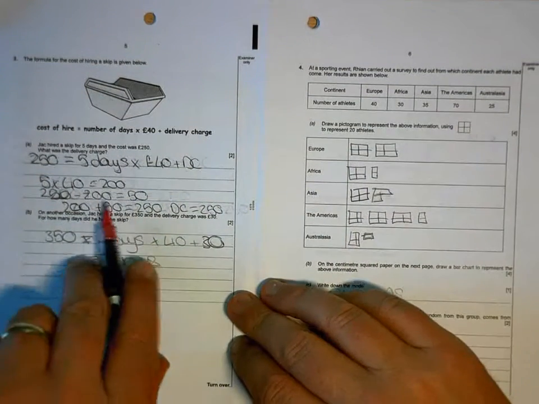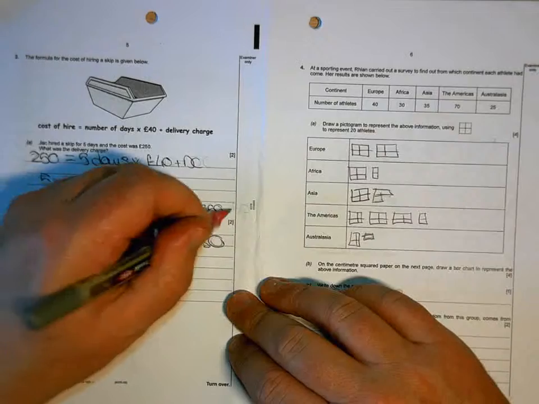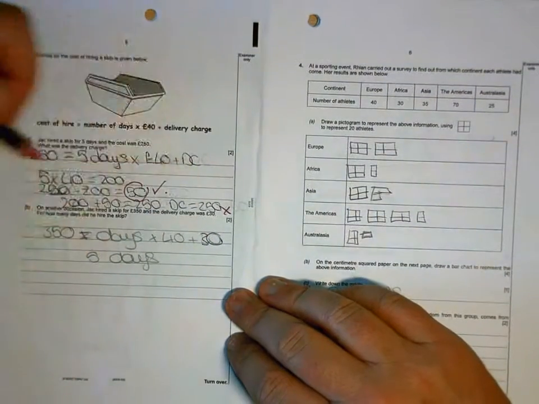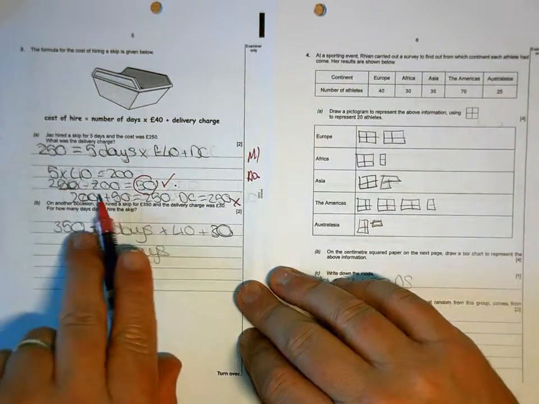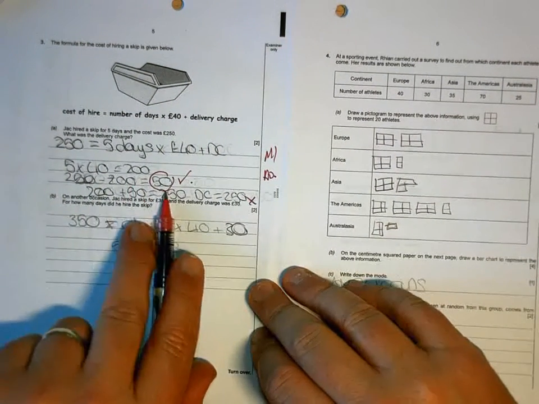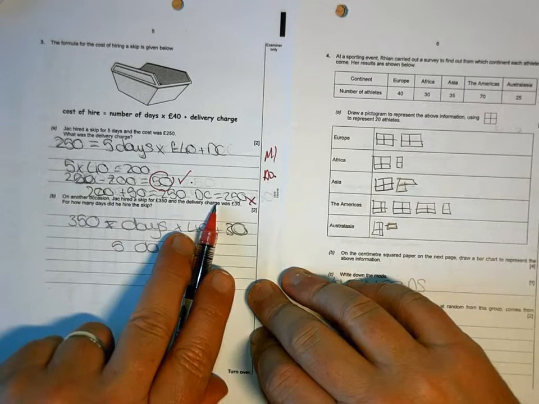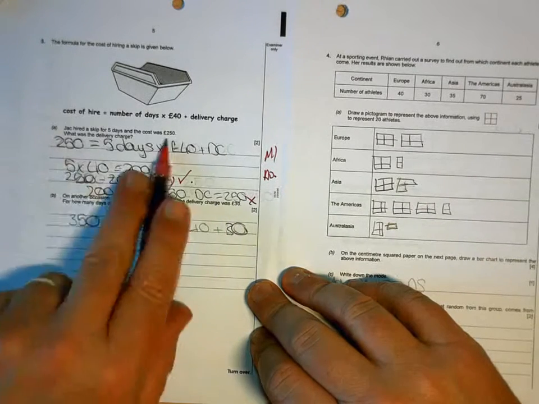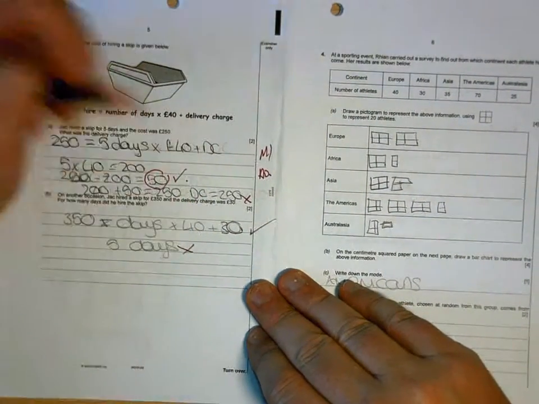Okay, so with this one, that is your answer. That's wrong. So you're going to lose a mark because you've embedded your answer to show that it balances, but then you're saying that the answer is 250, and it's not. They're giving you 250. That's correct. That's wrong.